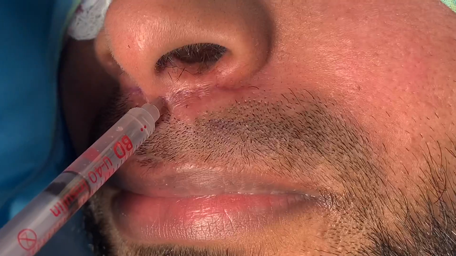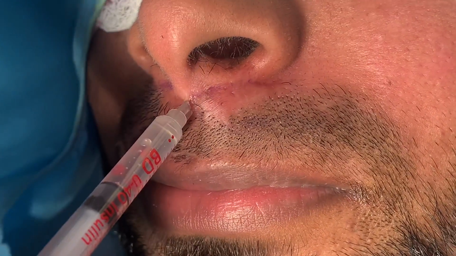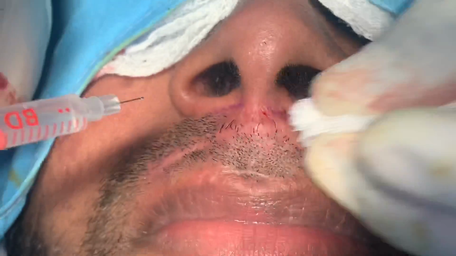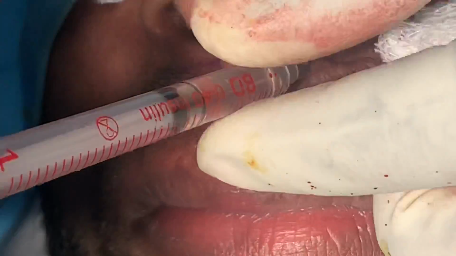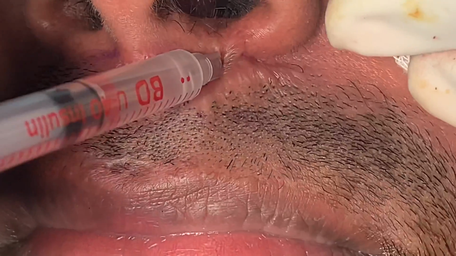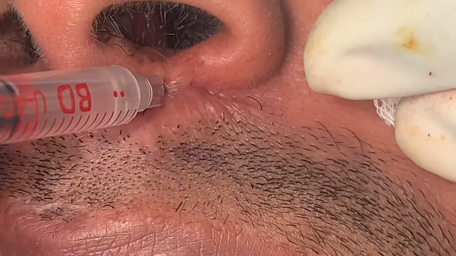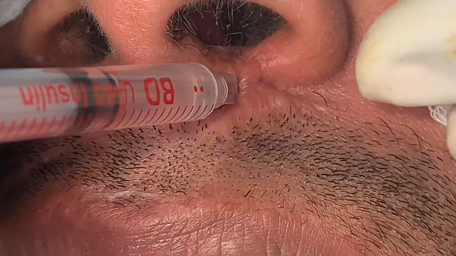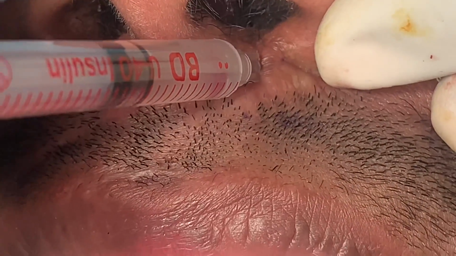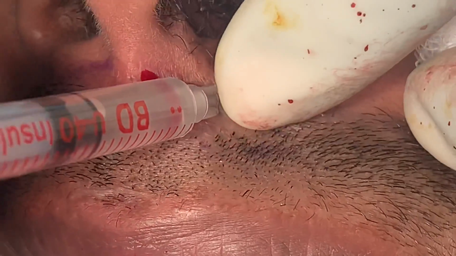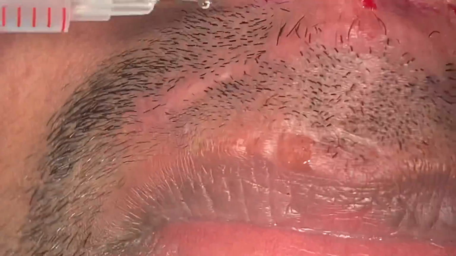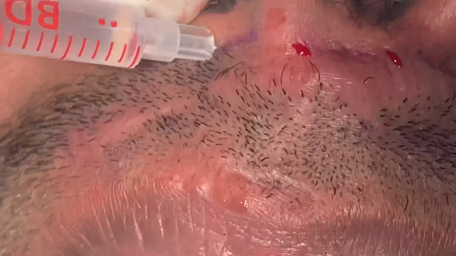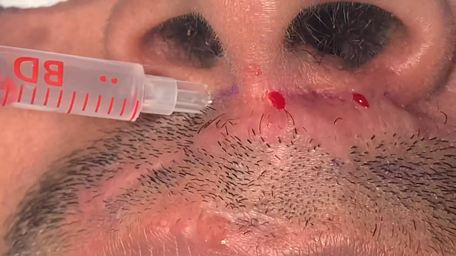We've already given the blocks, bilateral infraorbital blocks, so the patient's going to be comfortable. Again, it's an insulin syringe, as you can see. Clearly see the scar now. So we're going to cover that scar with hair follicles. Once the hair grows, the scar would not be conspicuous, would not be visible.